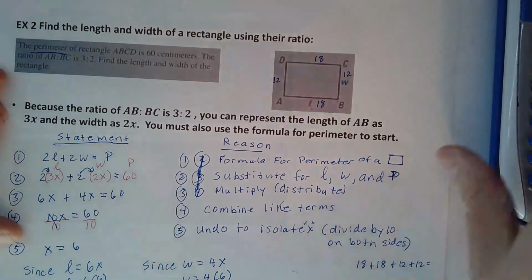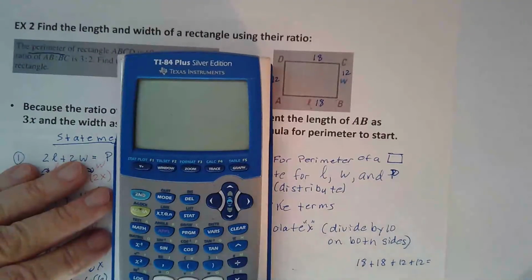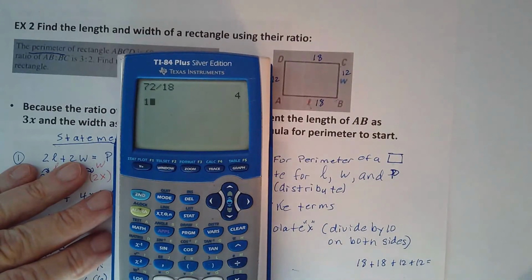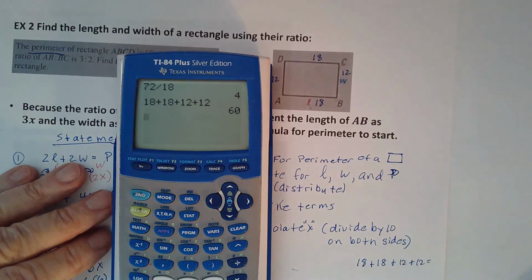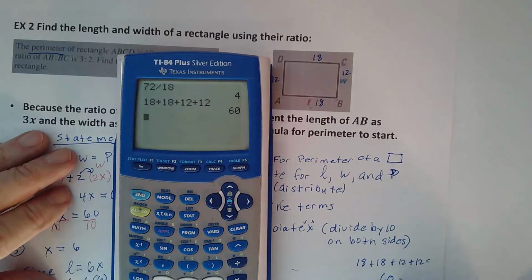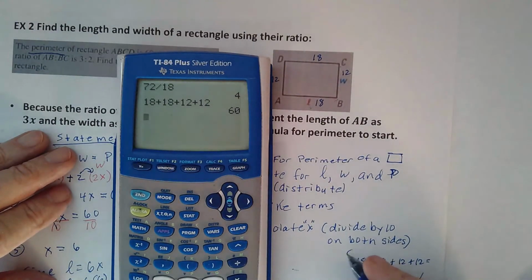Let's take our calculator and double check that. So 18 plus 18 plus 12 plus 12 is 60 centimeters. So it checks. This is our check. Okay.